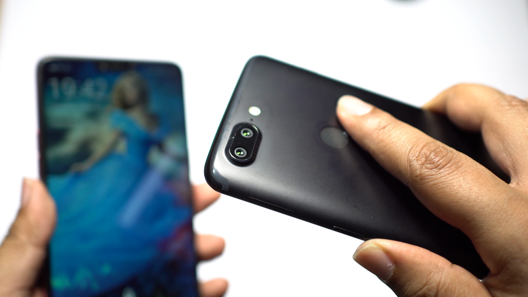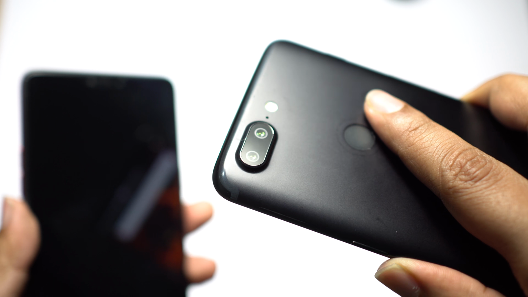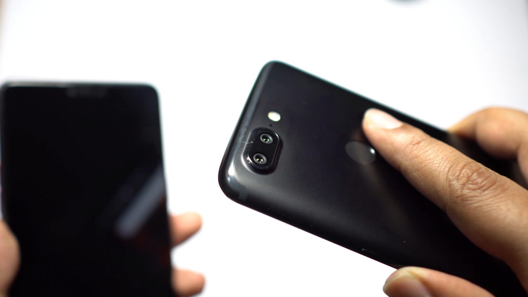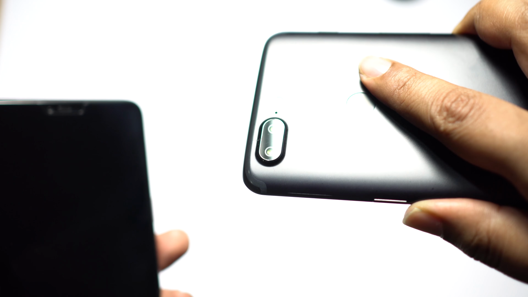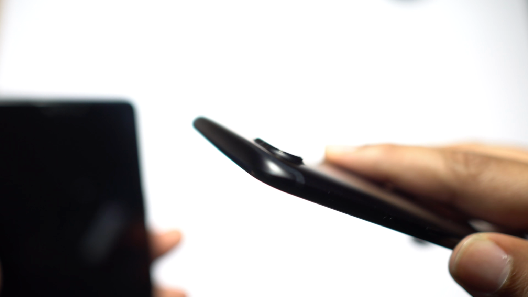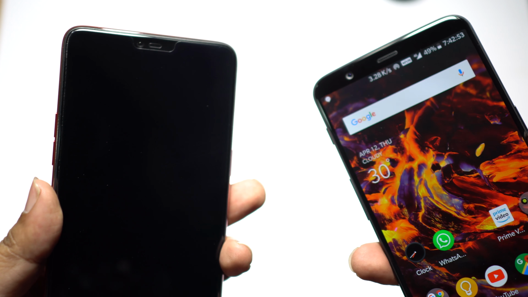Now the OnePlus 5T on my right hand features two rear cameras, both boasting f1.7 apertures, and the main camera shoots at 16 megapixel whereas the secondary camera shoots at 20 megapixel. There is face detection autofocus and dual LED flash, and the price of OnePlus 5T 6GB RAM is 33,000 rupees.